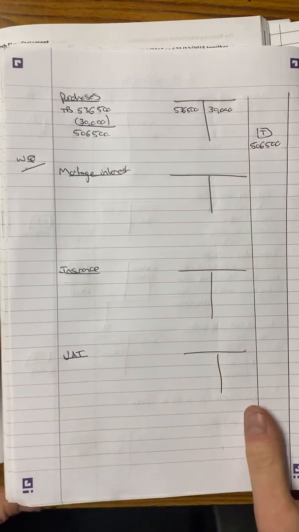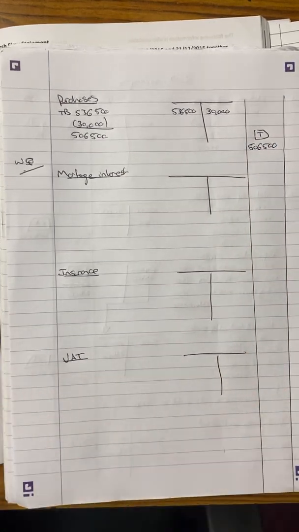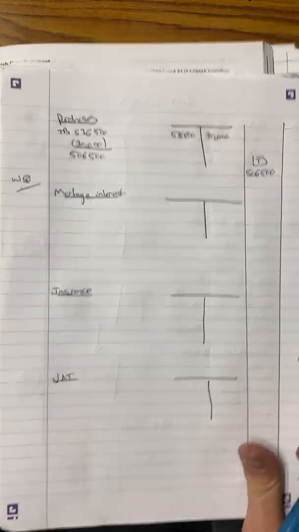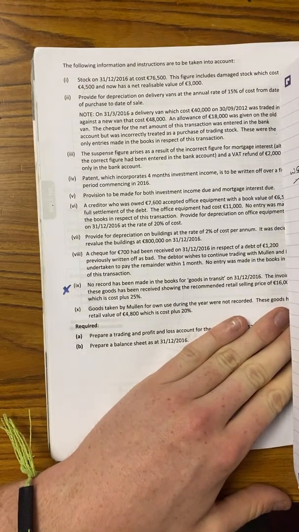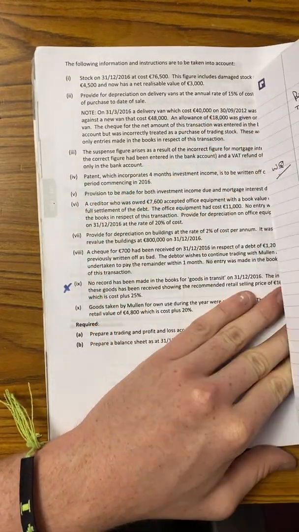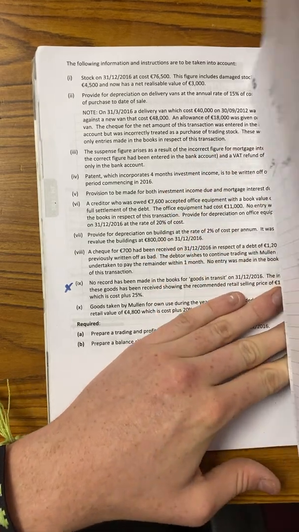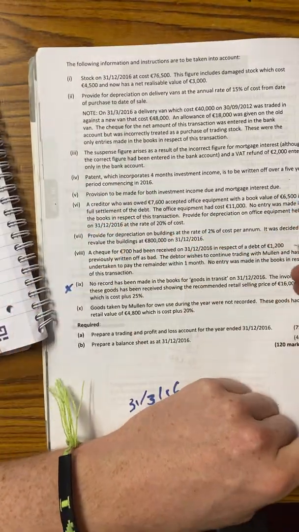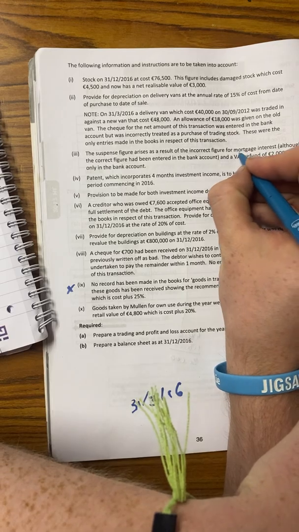All right, and that's that working basically done, and we're ready to move on to working 3, which in this case is the suspense. All right, so I'd appreciate if you do the question open in front of you. So the first thing I'm going to do is I'm going to open my 3 accounts. So the suspense figure arises as a result of the incorrect figure for mortgage interest. So the first mistake is mortgage interest.